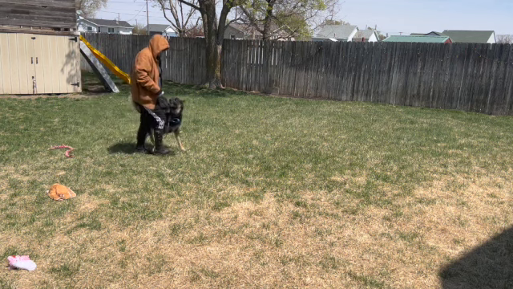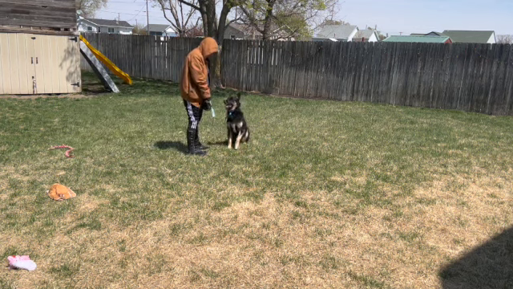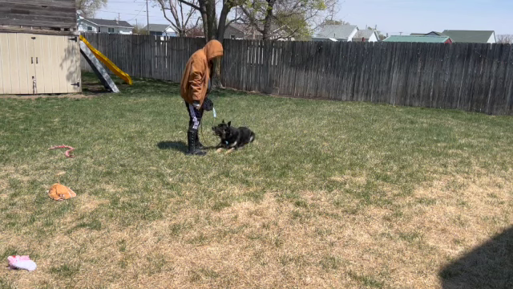Down stay is telling a dog down and then giving them a command to stay and expecting them to stay in the down. So they should not sit up in the down stay, they should stay on the ground in the down in the same spot. Down. Down. Stay.